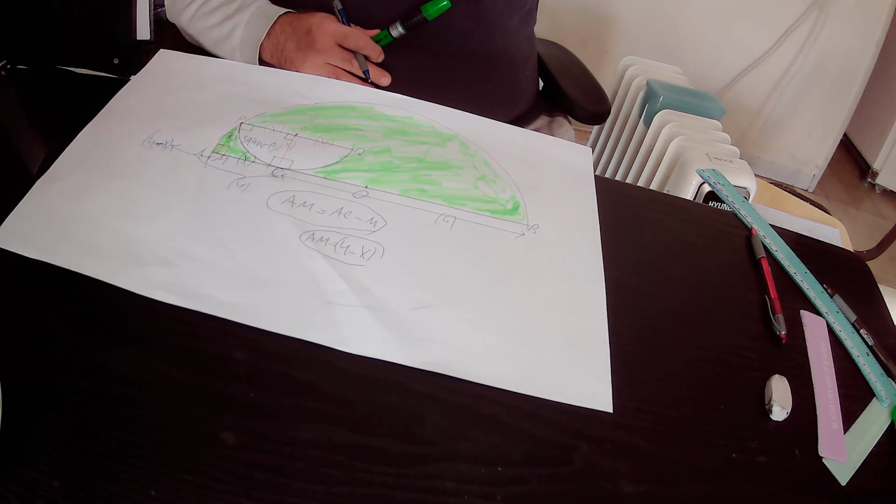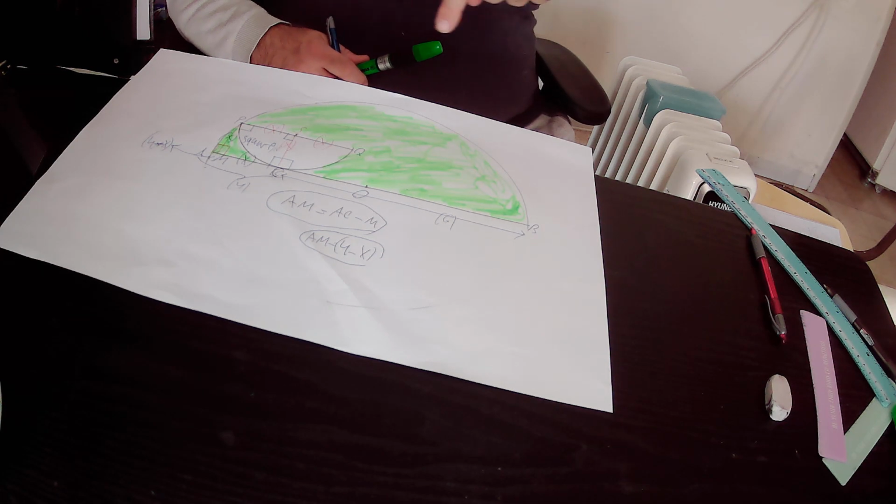In the next step, we will do a construction, that is to say, we will complete the big semicircle to a circle.